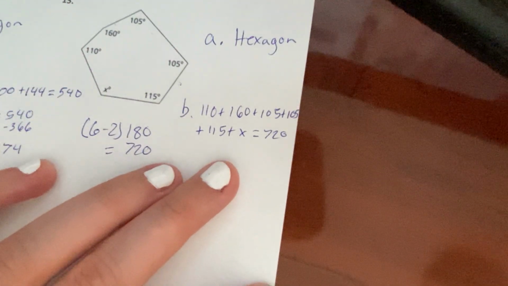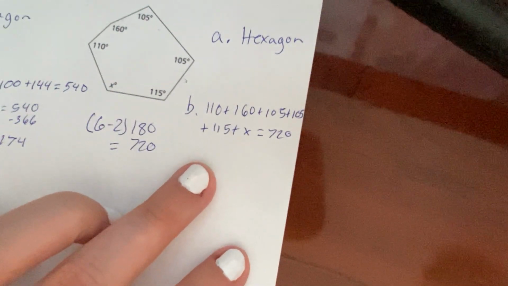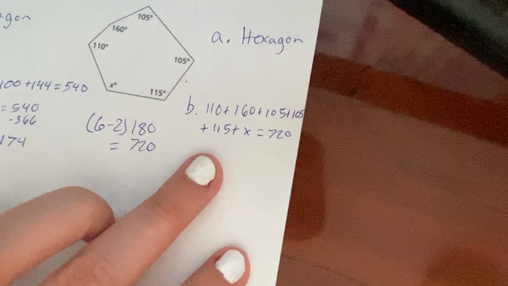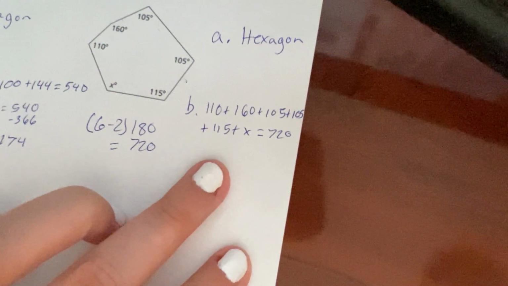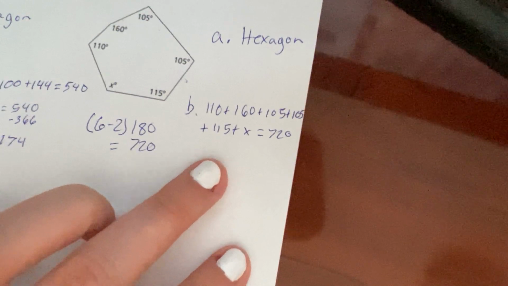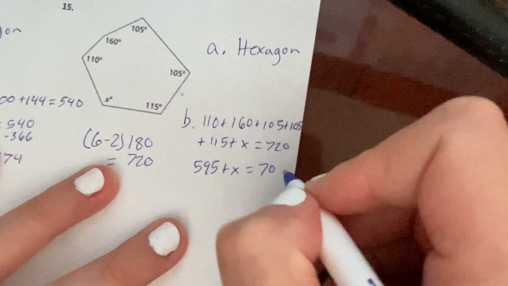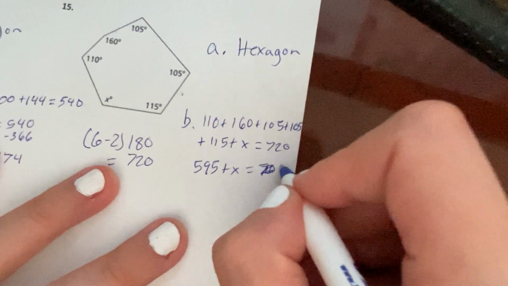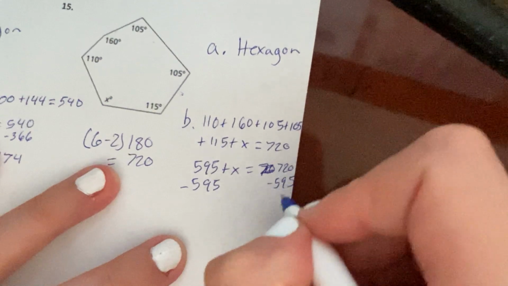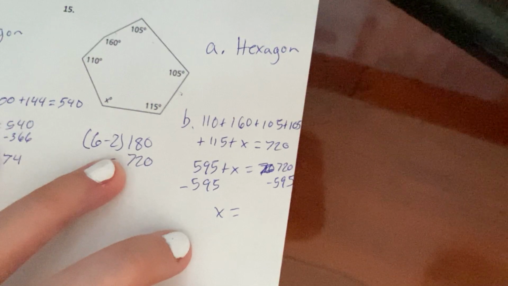We'll add all of these angles together. So 110 plus 160 plus 105 plus 105 again plus 115. That's 595. Then we'll subtract 595 from 720 on either side. So x is equal to 125.